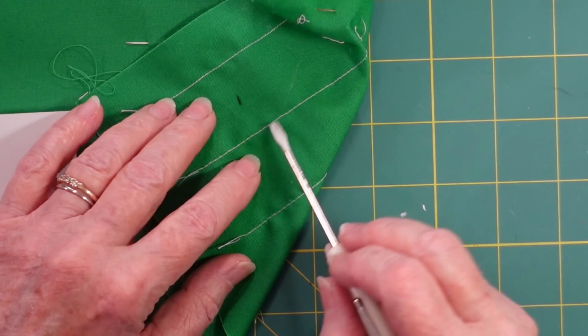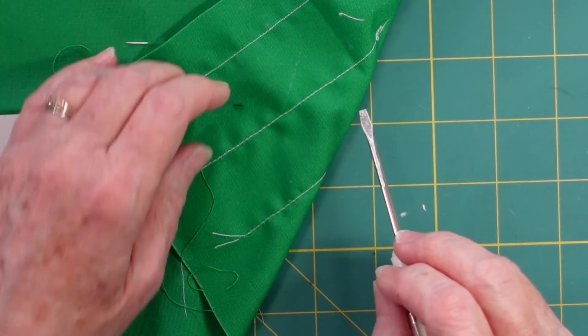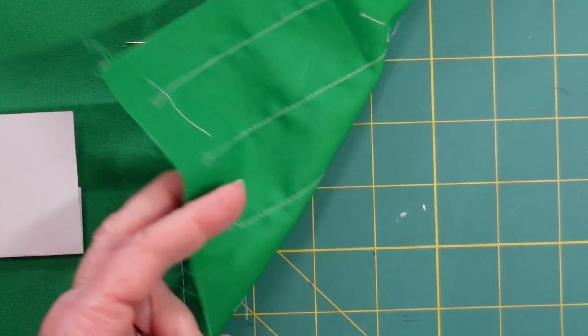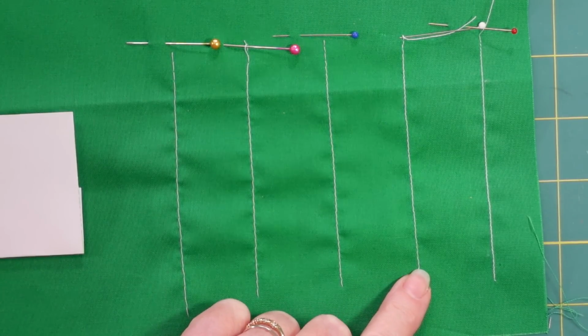On the back, it's much better. Definitely no problem ripping that out if we needed to. But it's going to be a nice stitch that's going to really hold things together well.